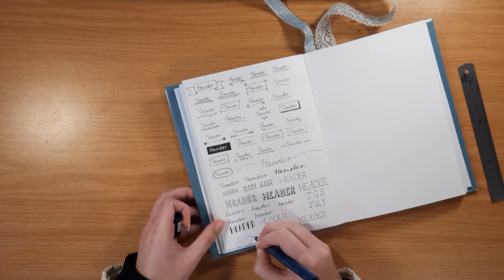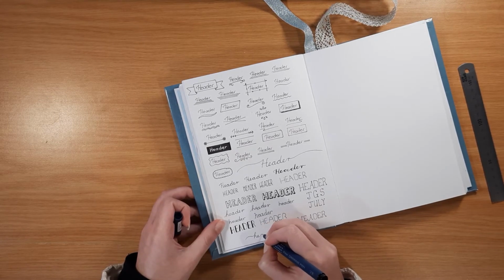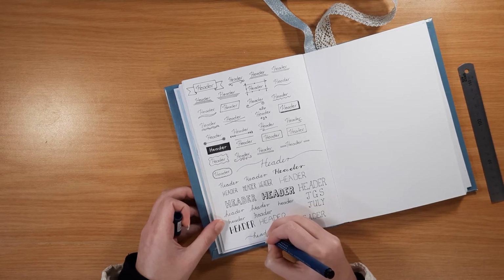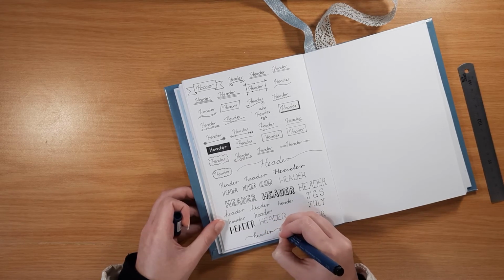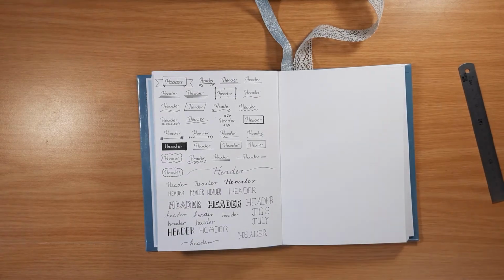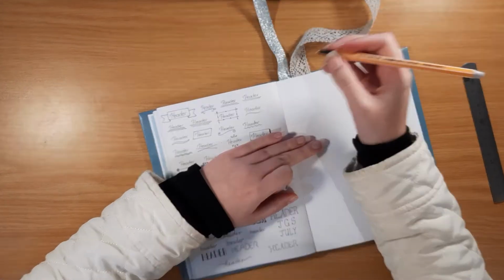The next font is kind of like that page divider header is, but all the letters are lowercase and the lines are much shorter. The next font or header is one that I've seen used a lot.